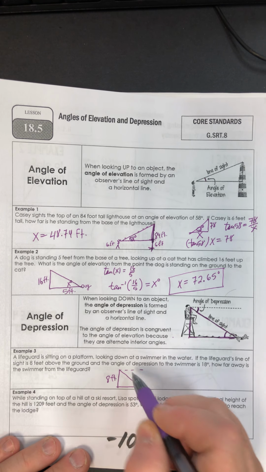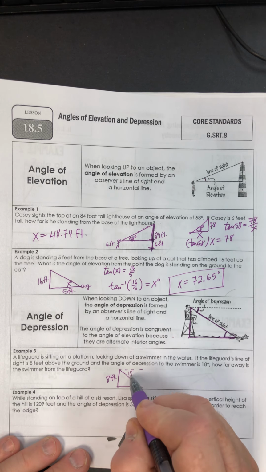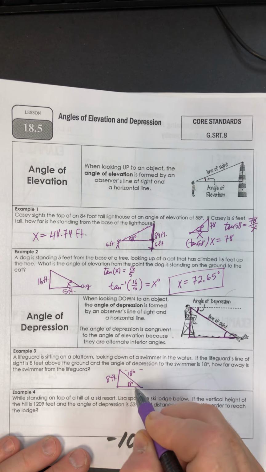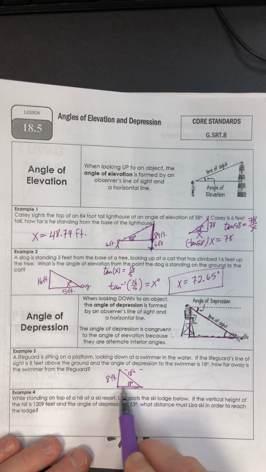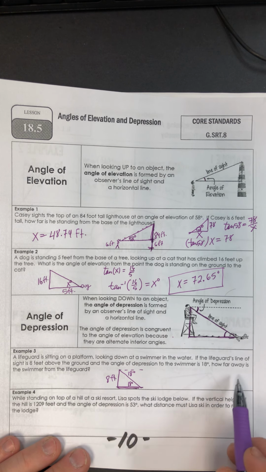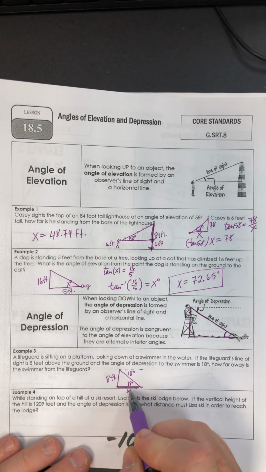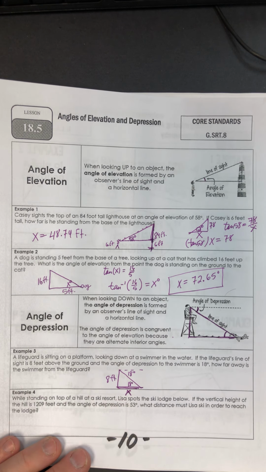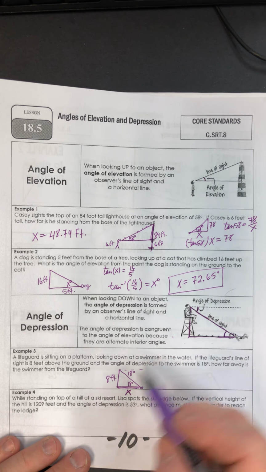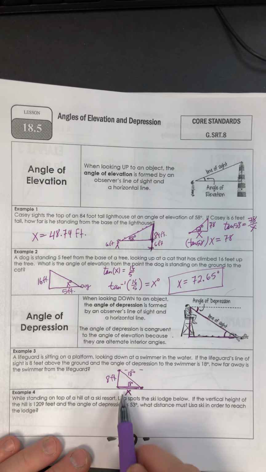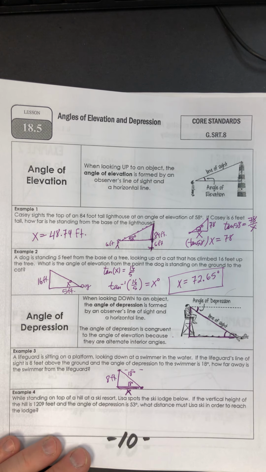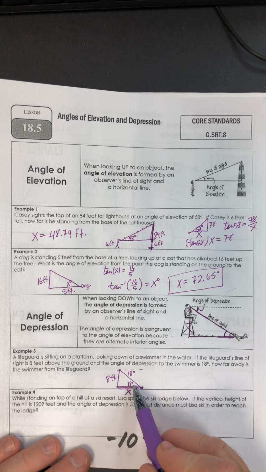So he's looking down, and that angle is 18 degrees. So that means this one is 18 degrees, and that's the one we're going to use inside the triangle there. How far away is the swimmer from the lifeguard? So it's this horizontal distance. Swimmer, lifeguard's line of sight. So we're going to find this horizontal distance. So here's the angle we're going to use right here.